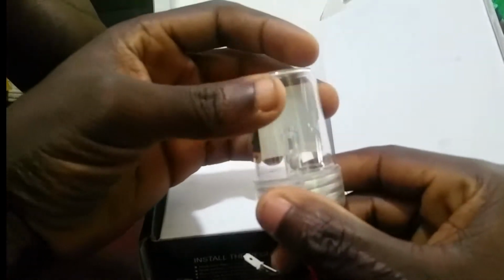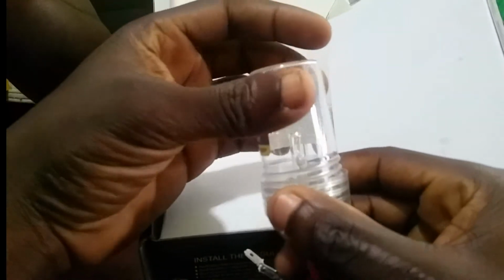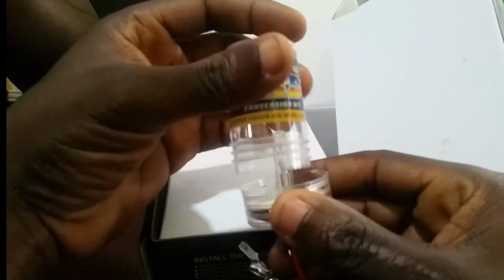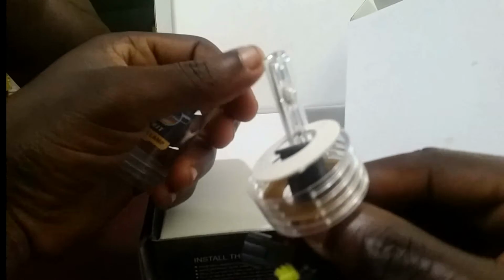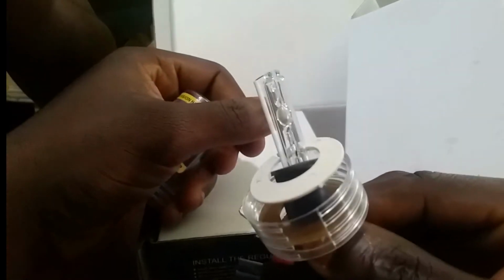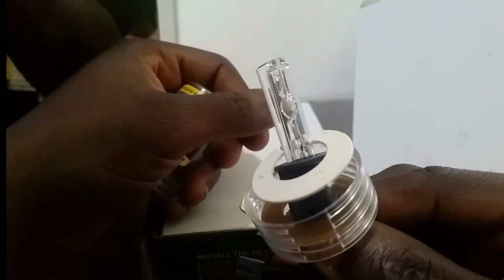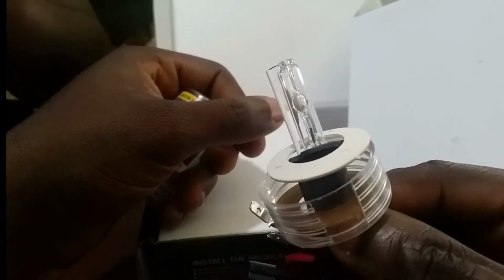Now the next bulb on our list is the HID, or the xenon headlight. HID stands for high intensity discharge, which basically describes what exactly the HID does. It produces really bright beams of light when functioning.